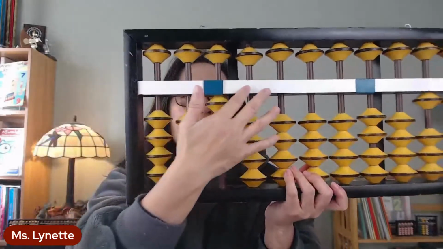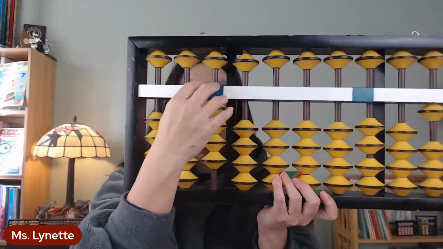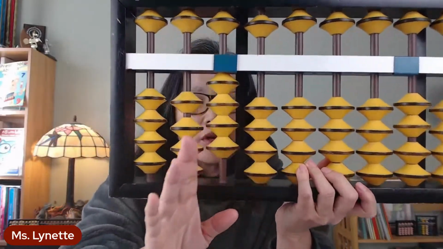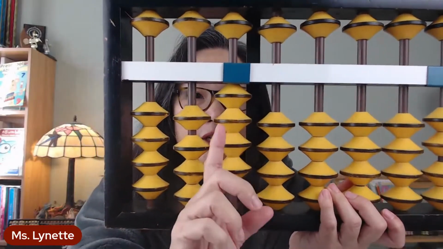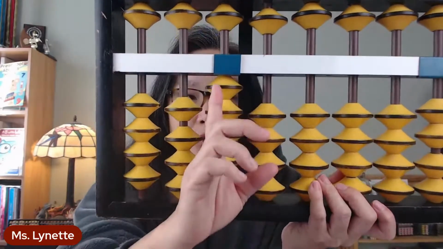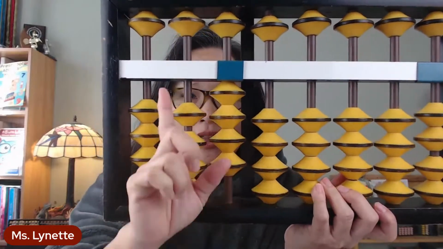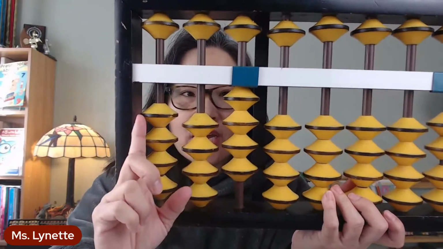This is my marker, and this marker tells me where the ones location is. So when we talk about the numbers, right? The numbers are 1, 2, 3, 4. All the lower beads have a value of 1. If you notice on the abacus, it actually translates to place value. So we have our ones, right? This is 4. These are the tens, and then these are the hundreds.